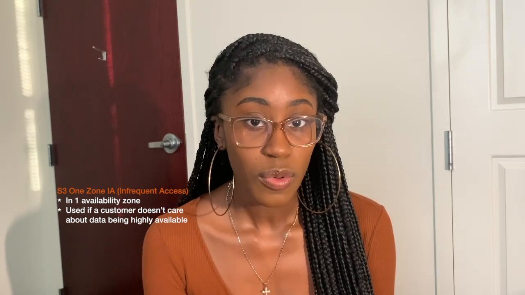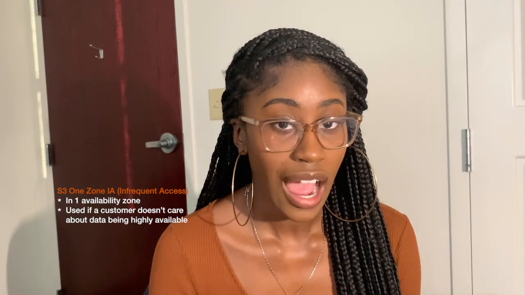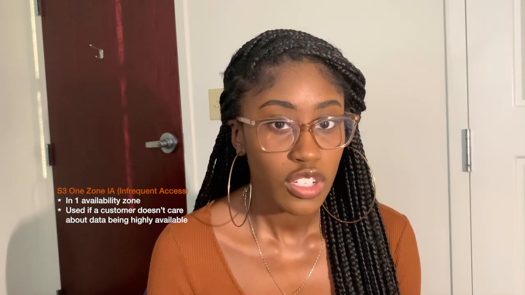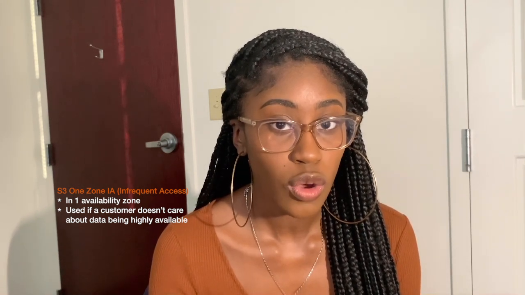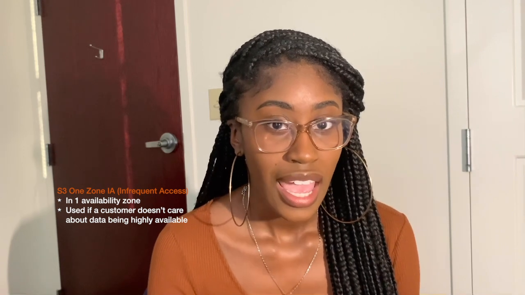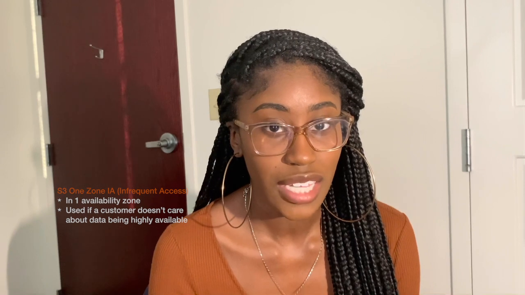The next class is called S3 One Zone IA, which means one availability zone and infrequent access. It does the same thing as Standard IA, but it's way cheaper, and it's typically used by customers who want a low cost option for storing data that they infrequently use and they don't really care about it being highly available or resilient.